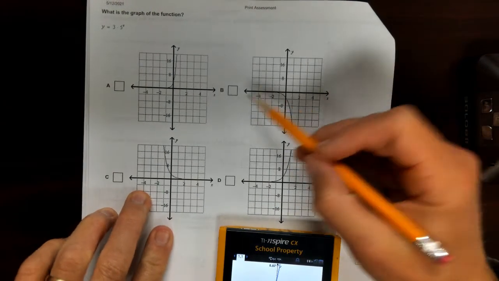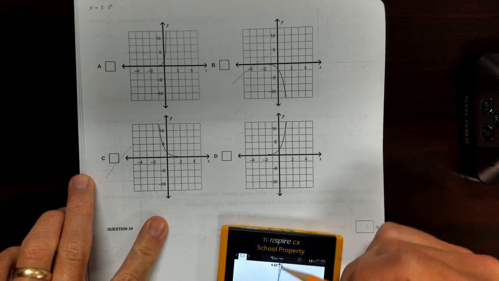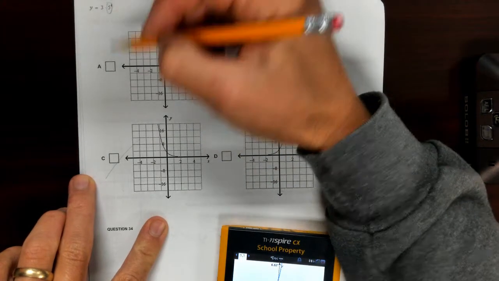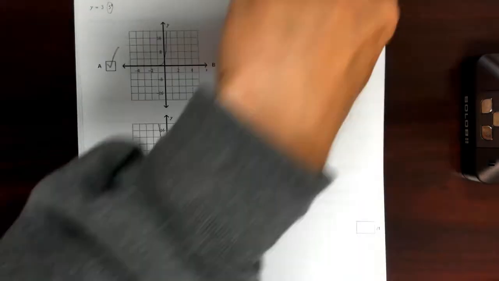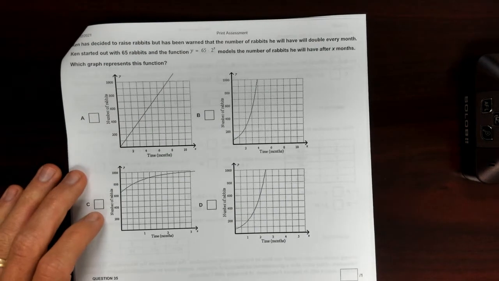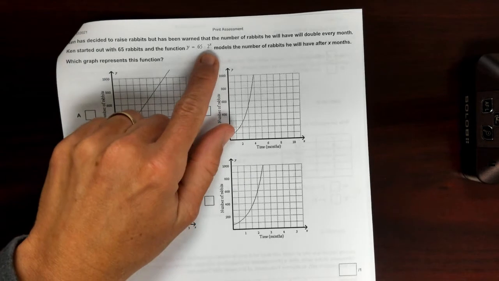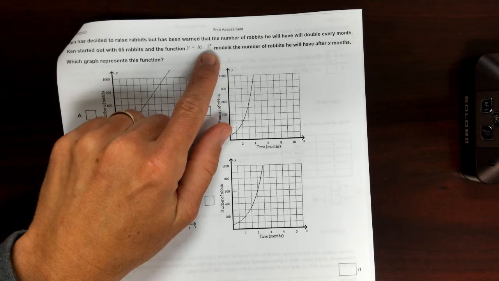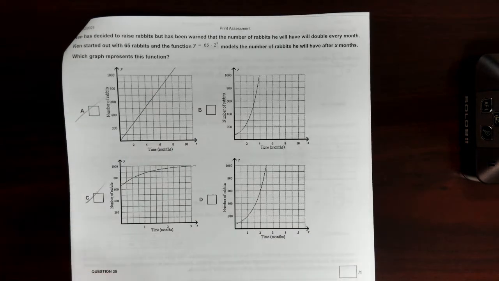So we know right now that this one is incorrect, this one's incorrect. You can see that it is very steep because my base 5 is a lot bigger than 1. Number 34, same thing. You have an exponential function. You can see that your base is now 2. So now you should know that A and C are incorrect because this is an exponential function. And now you're choosing between B and D.